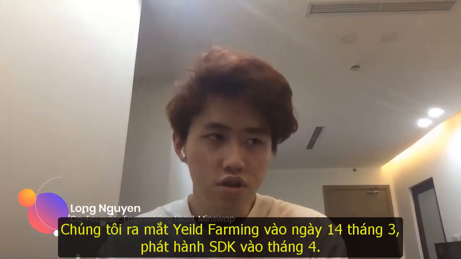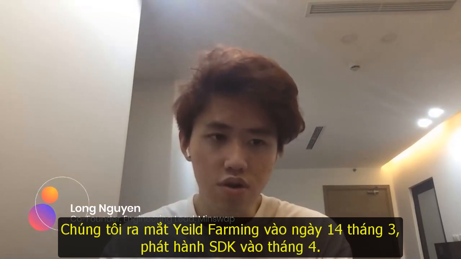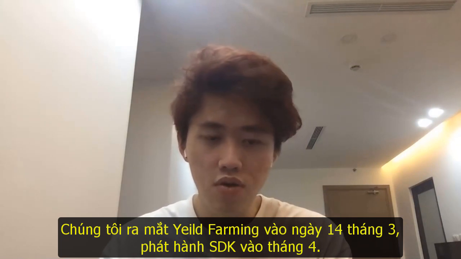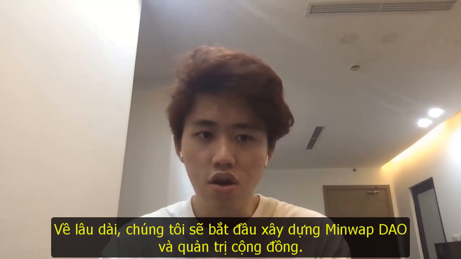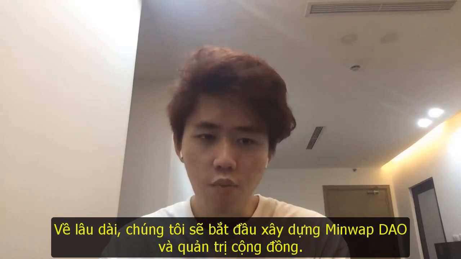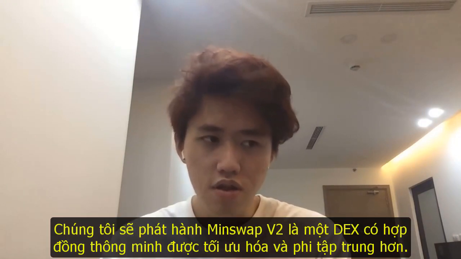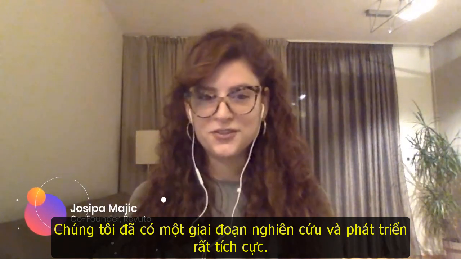In the short term, we launched yield farming on March 14th, and we are going to release our SDK in April so that other developers can build tools and other stuff to interact with Minswap DEX. And in the longer term, we will start building the Minswap DAO and community governance, and we will release Minswap V2 with a more optimized and decentralized DEX smart contract. So it's a very active research and development phase for us.